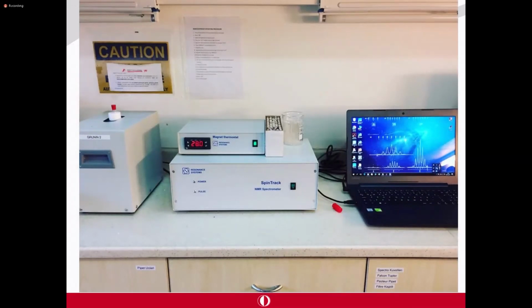This system is a 20.34 megahertz system. It has a 10 millimeter RF coil, so the sample size is lower, but this system has comparably much better magnetic field homogeneity compared to the other systems that I have shown you.